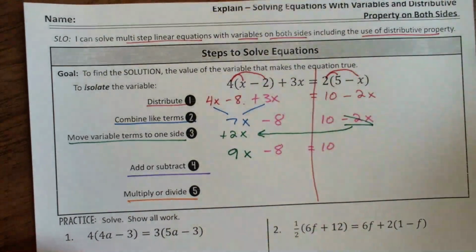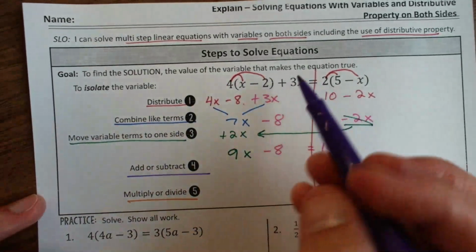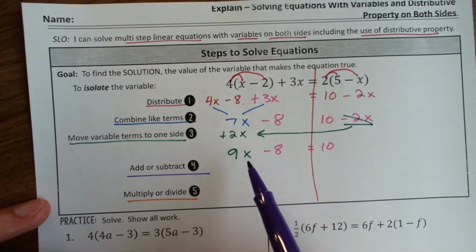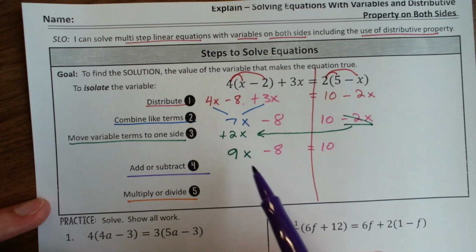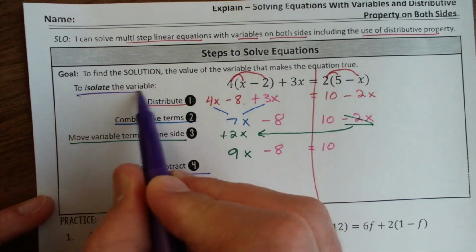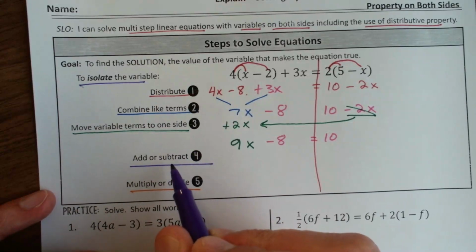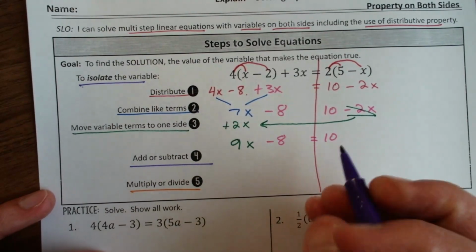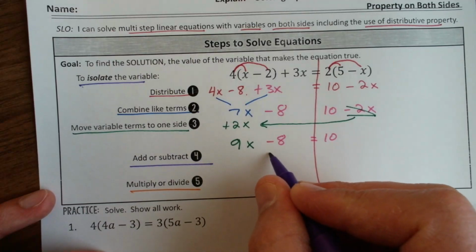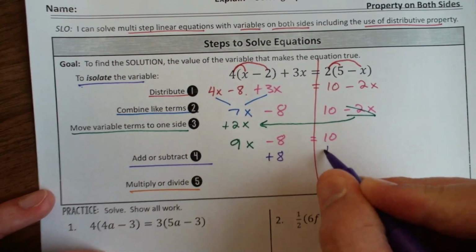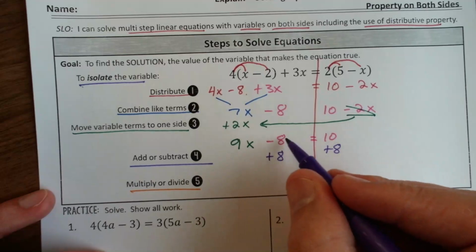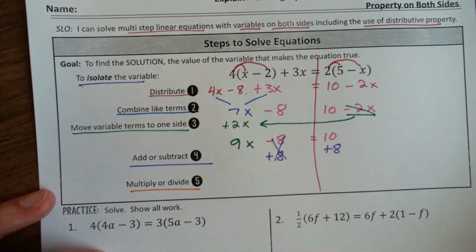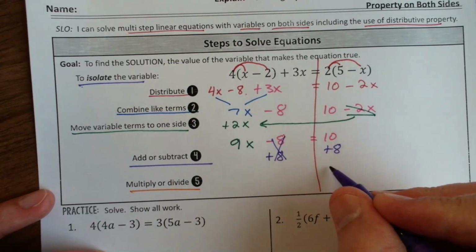Now I start concerning myself with moving and solving. All of this up here was just to get to here, just to have a single variable. Now that I have a single variable, I isolate it and get it all by itself. Add or subtract to move stuff away. I have a 9x minus 8. I want to move this negative 8. So the easiest way to move it is, instead of negative 8, I do positive 8. This zeroes it out. It makes it go away, which is what I want. 10 plus 8 is 18.